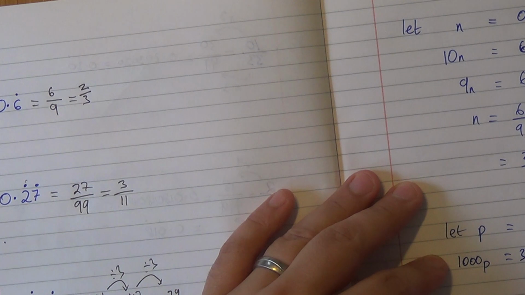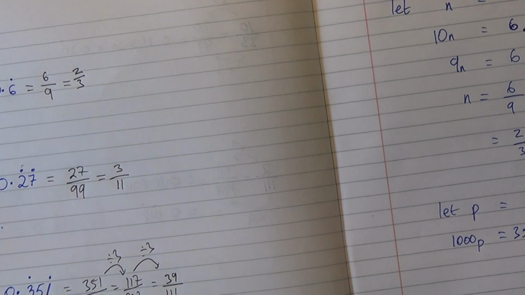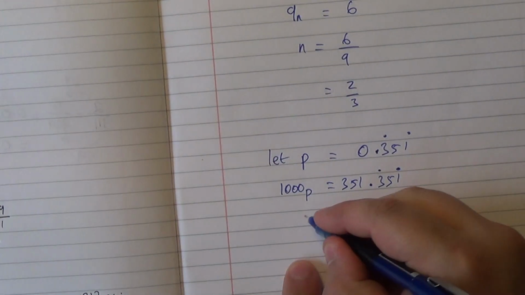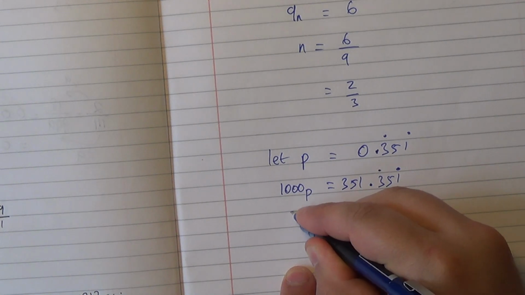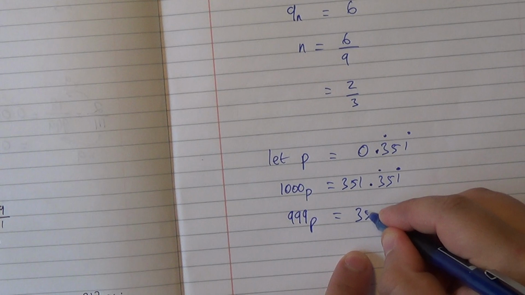So that gets us 351.351 recurring. And if we do that, we can then subtract them. 1000p take p is 99p. No, it's not. It's 999p. That subtract that is 351.